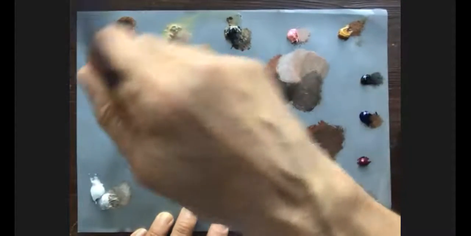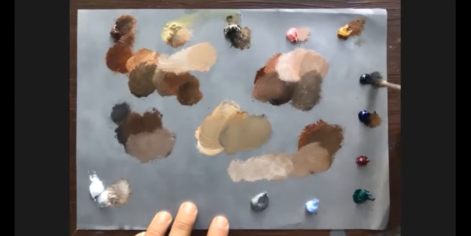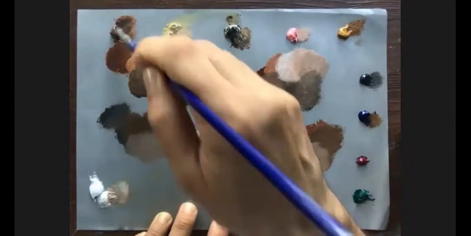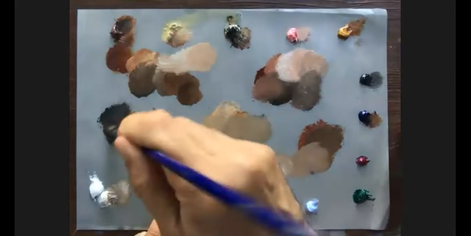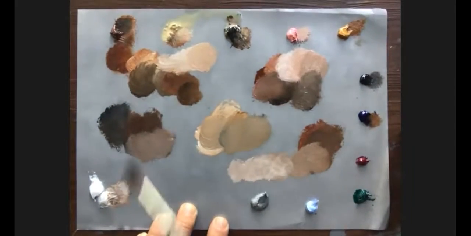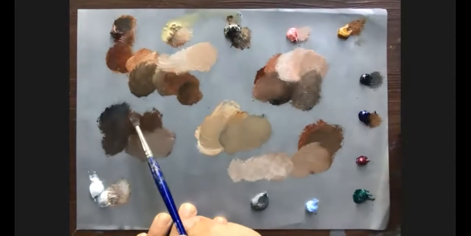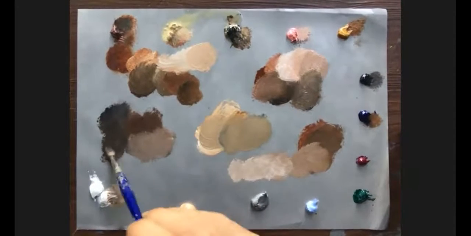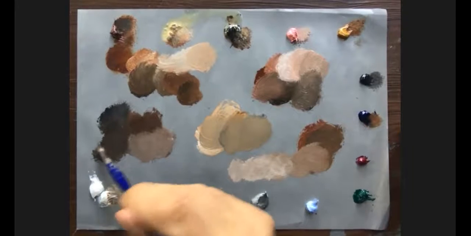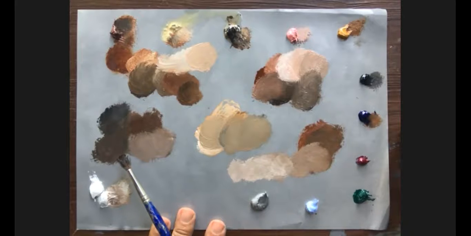You can always bring Van Dyke Brown, not as important, but Van Dyke Brown could give you very, very dark notes. More like this. This is a little bit too blue, but if you bring a little more of the reddish tone of the burnt sienna, this could be an excellent, extremely dark tone for skin.